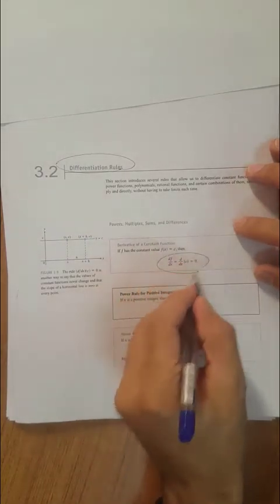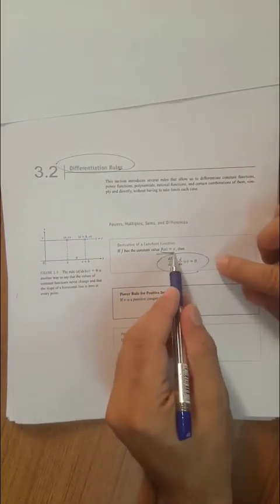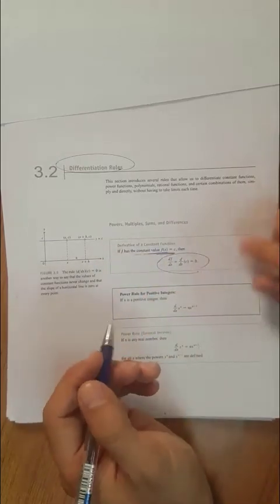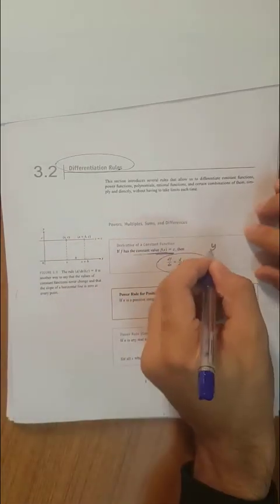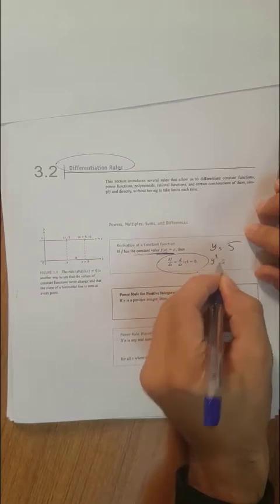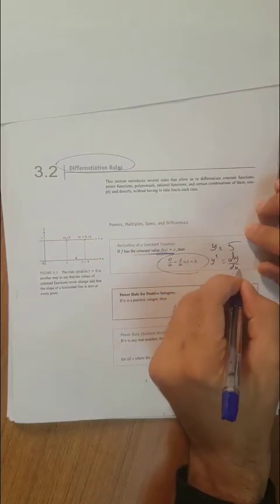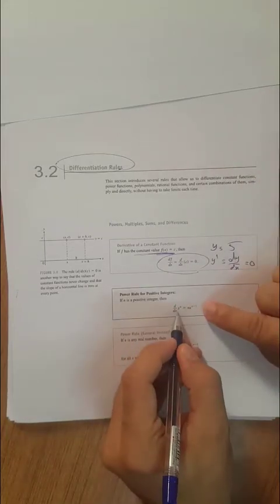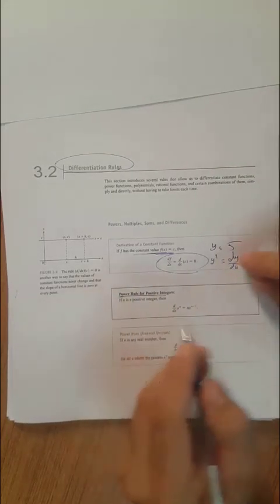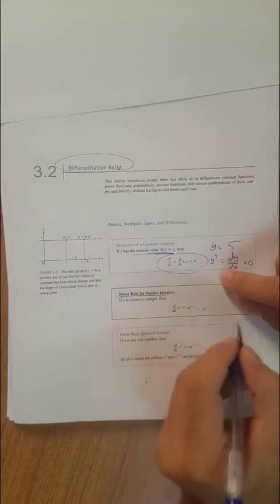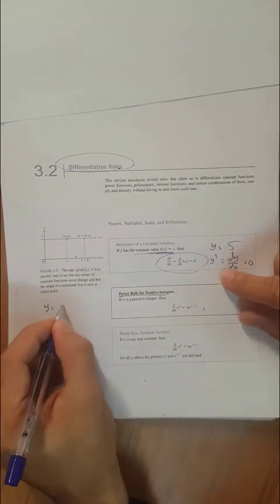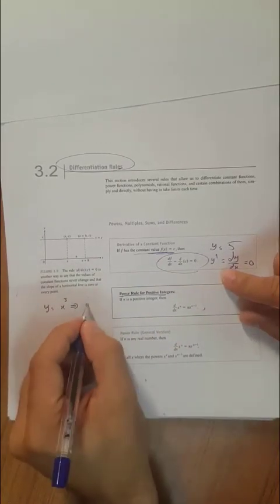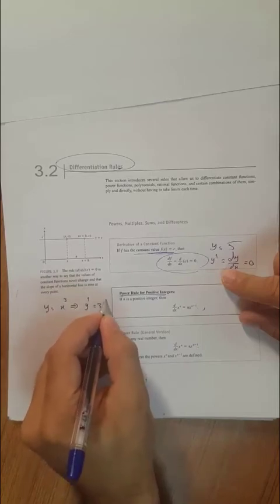So for example, the derivative of a fixed number function, a constant function, is equal to 0. For example, if y is equal to 5, y prime or dy over dx is equal to 0, you know. Okay, how about if we have x to the power n, a positive power? For example, we have y is equal to x to the power 3, then y prime is equal to 3x to the power 2.